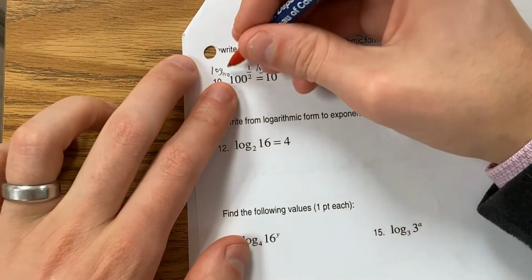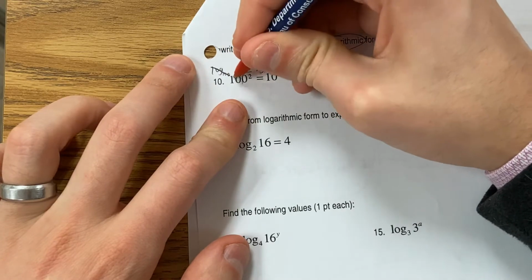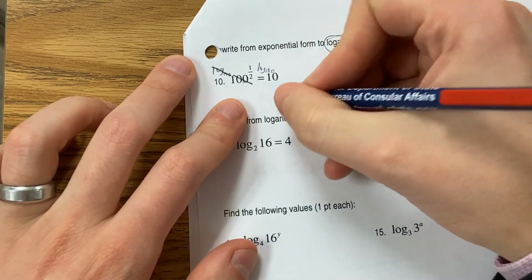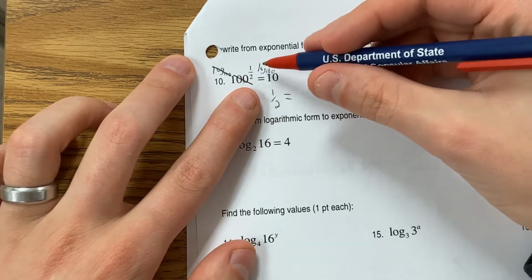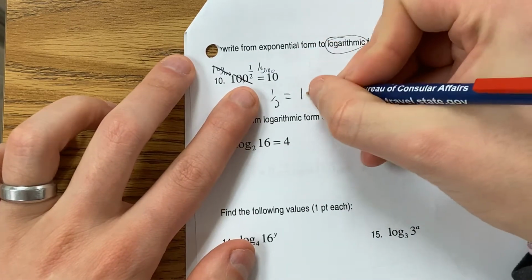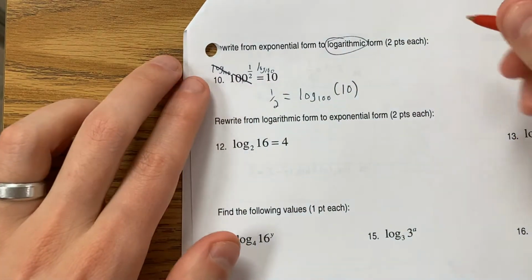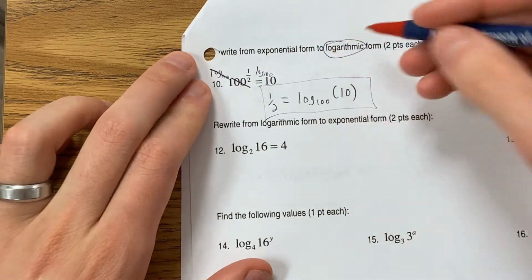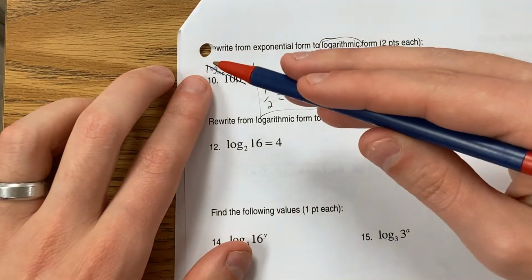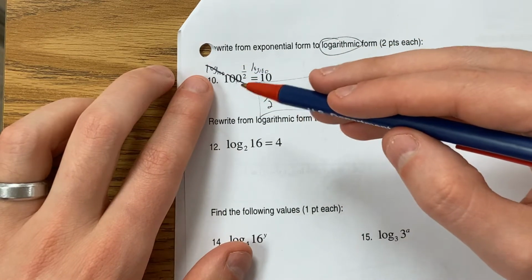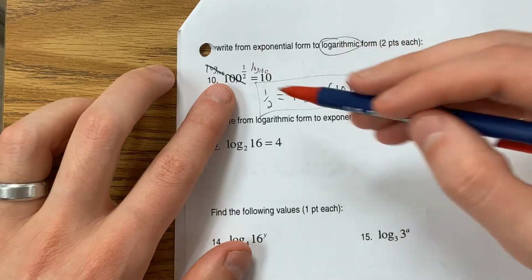What happens then is, since these bases match, they can cross out. So the log 100 and the 100 cross out, and you get 1/2. And over here, this just says log base 100 of 10. And that's it. That is the complete answer. This only asks you to rewrite it, and that is rewritten. So once again, the base was 100, we took base 100. Then that canceled, so we ended up with 1/2, and here you just write down what you wrote.